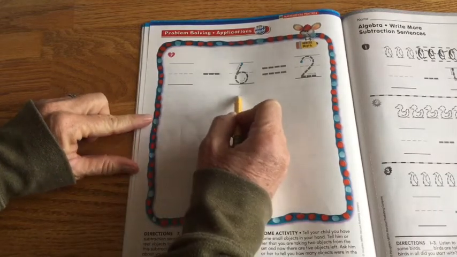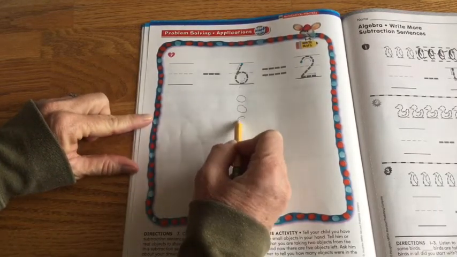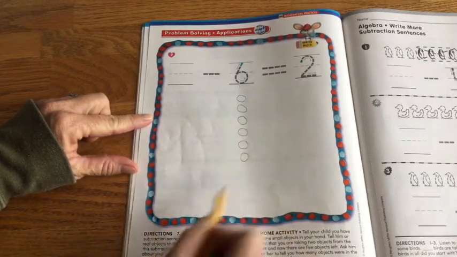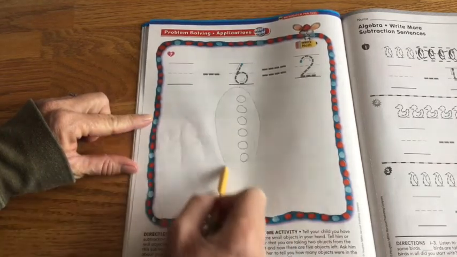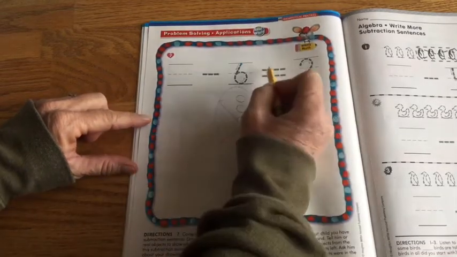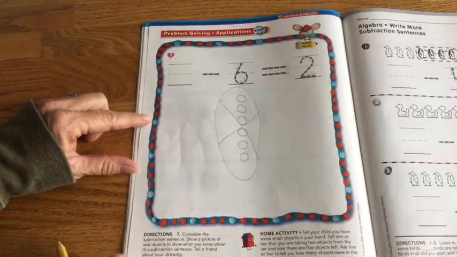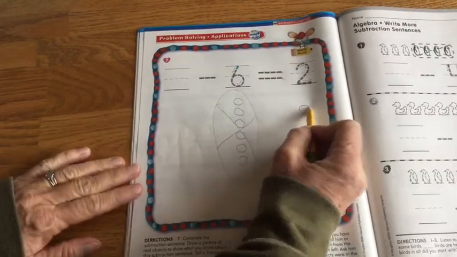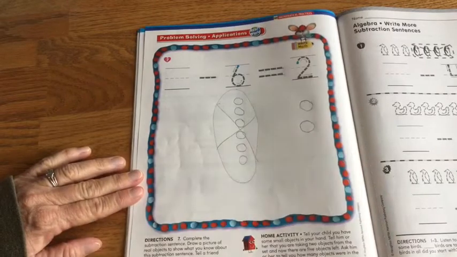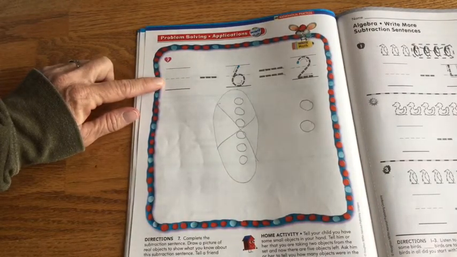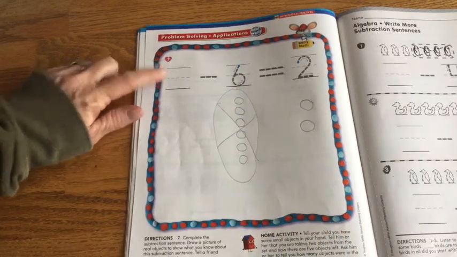So you're going to make 1, 2, 3, 4, 5, 6. And you're going to take them away. So you're going to lasso them and put an X on them. We took away 6 counters. So how many counters were we left with? 1, 2. We were left with 2 counters. That means how many did we start with at the beginning? You have to count them all. Go ahead and count them all and write the number here.